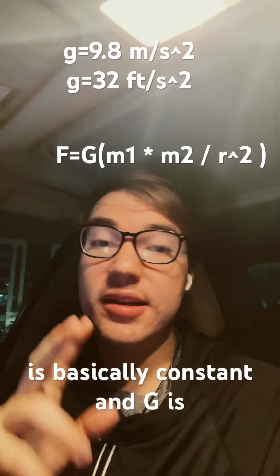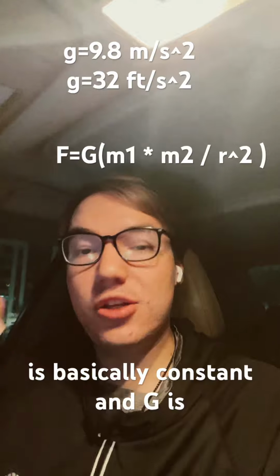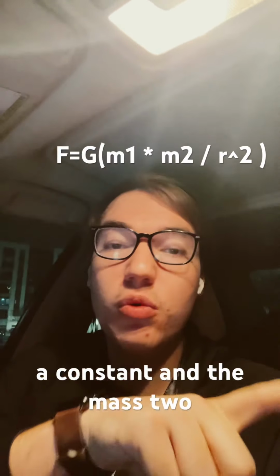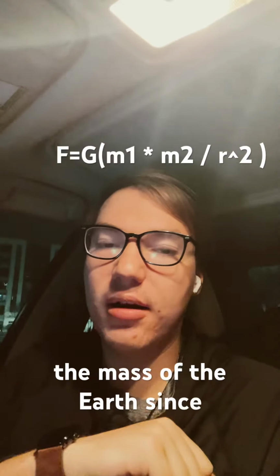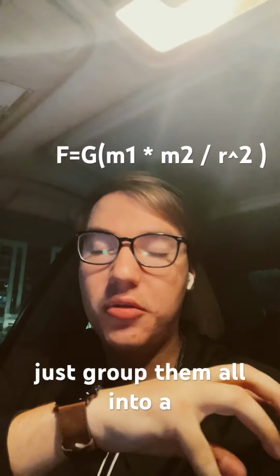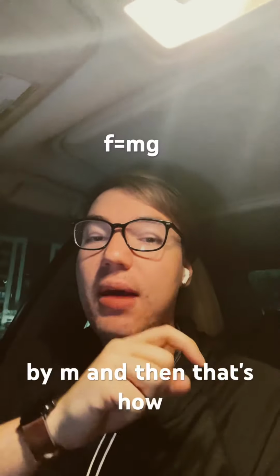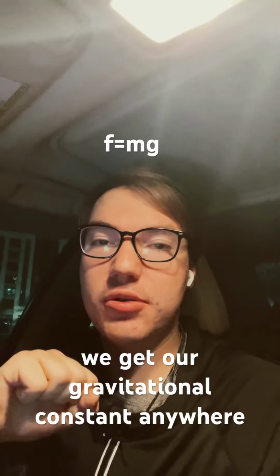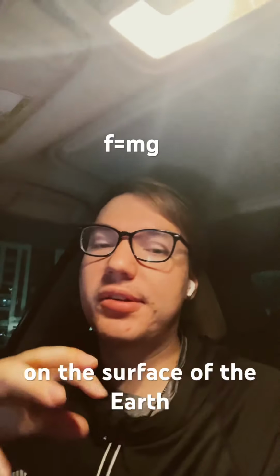Since that r is basically constant, and big G is a constant, and the mass 2, which I will call the mass of the Earth, is constant, we just group them all into a little g, and then multiply that by m, and that's how we get our gravitational constant anywhere on the surface of the Earth.